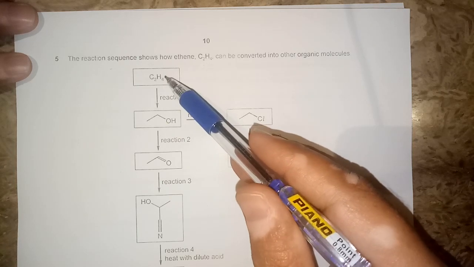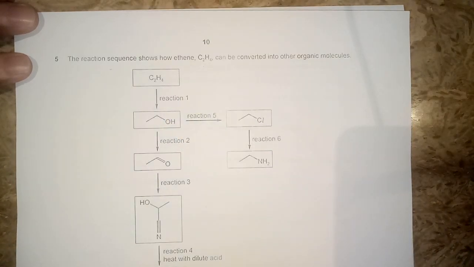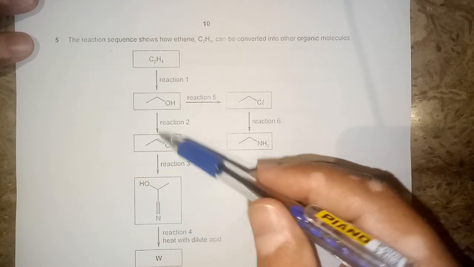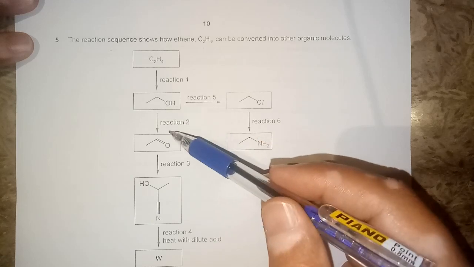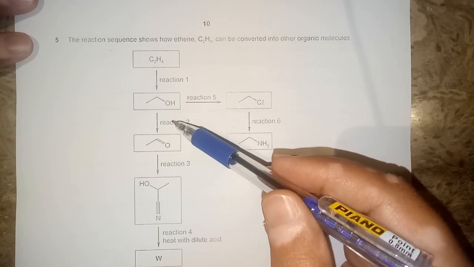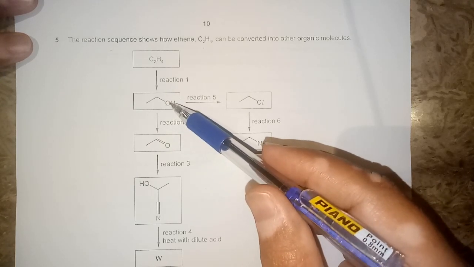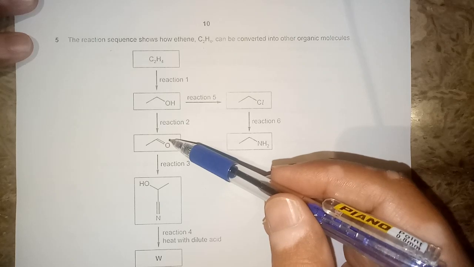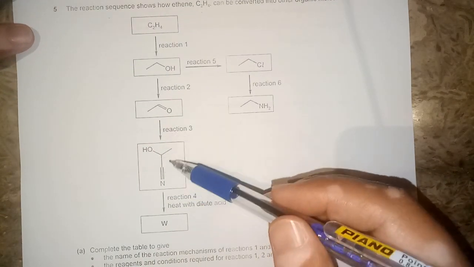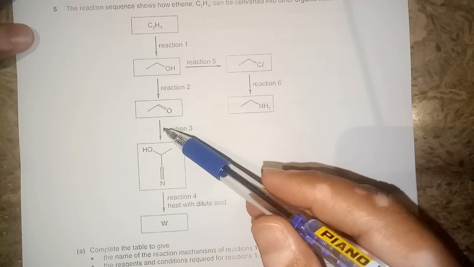As a result, ethene is converted into ethanol. Then ethanol in reaction 2 is converted into an aldehyde. With mild oxidation, in the presence of acidified potassium dichromate, the primary alcohol gets oxidized into the aldehyde. Then in reaction 3 the aldehyde forms a nitrile.